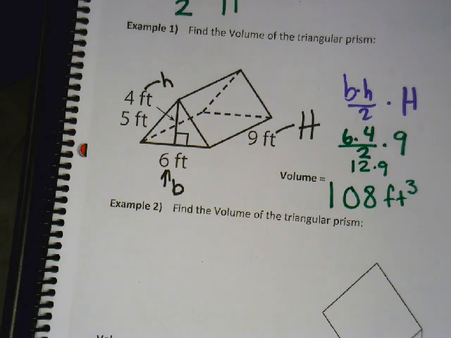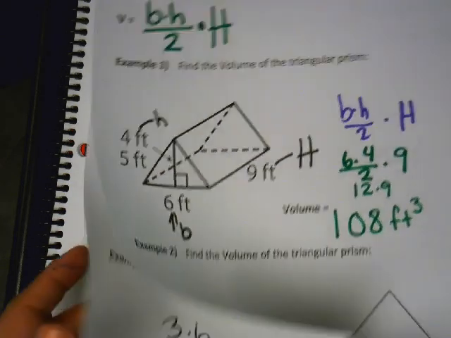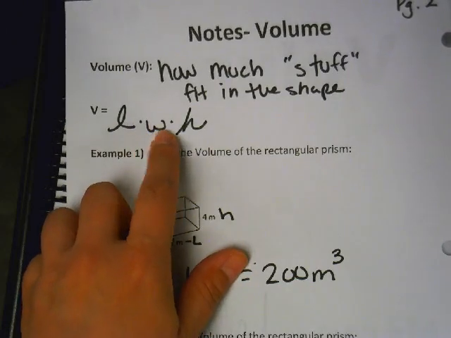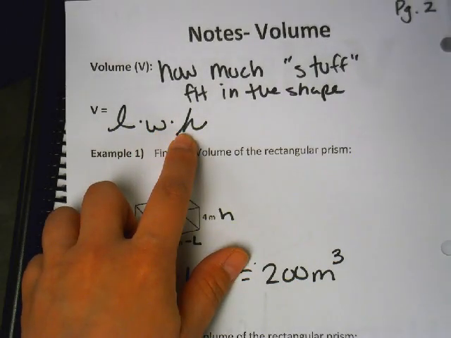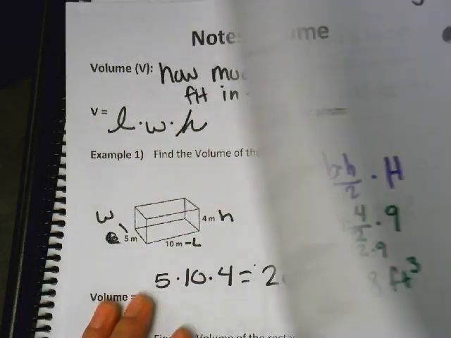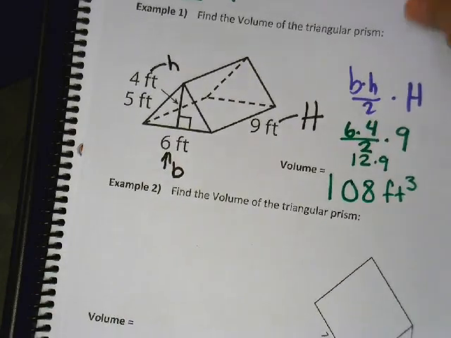All right, so that's it. So what's the difference from yesterday and today? You're just dividing by 2. And the height. Well, yesterday we did have a height. It was length times width times height. We're not going to do front, back, or bottom? No. So, height? Yeah, volume.